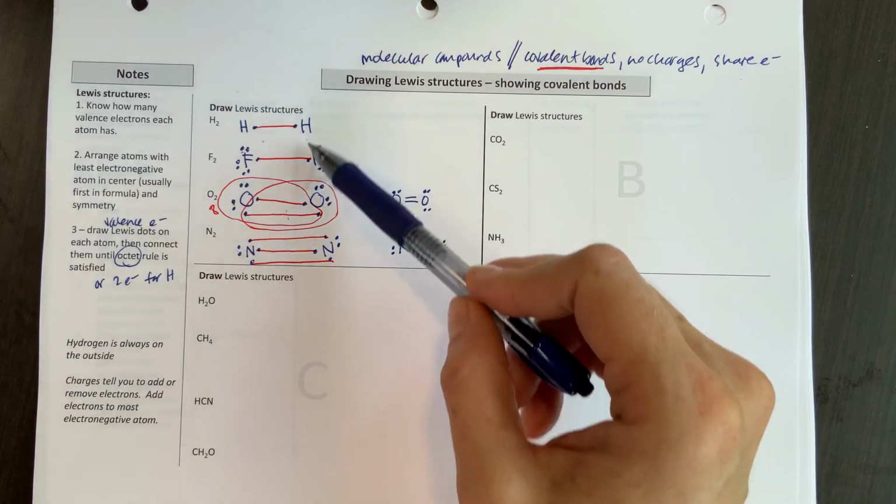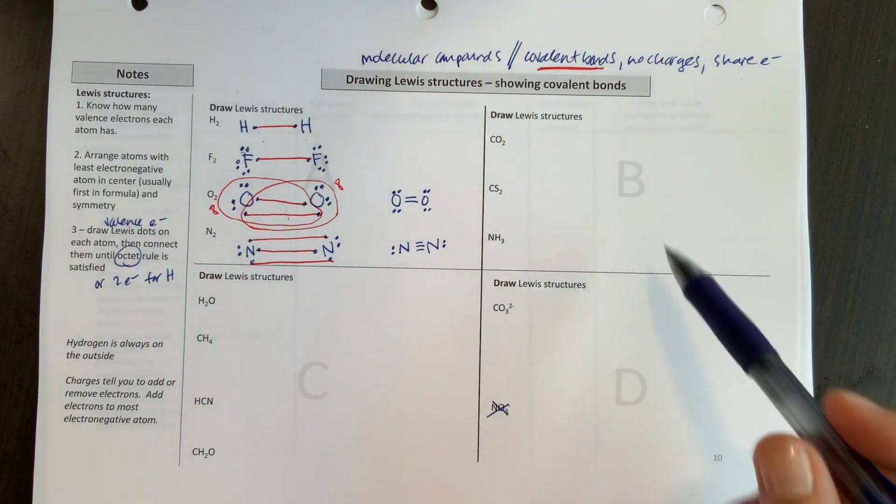So see if you can do those on your own, and then we'll come back in the next video and work on drawing some harder structures.